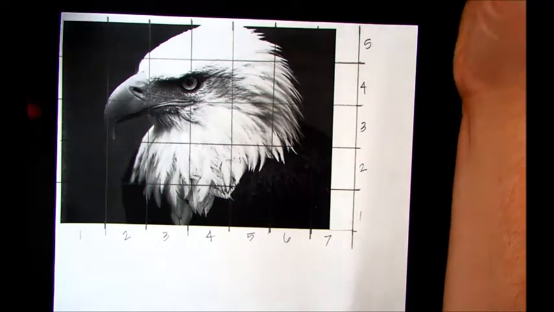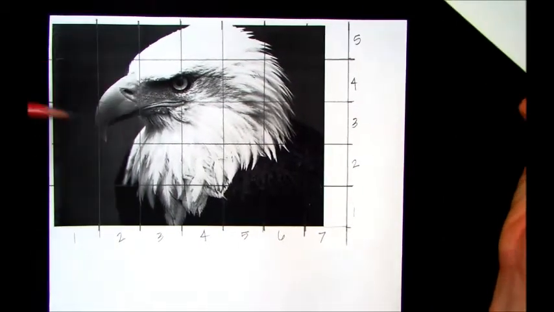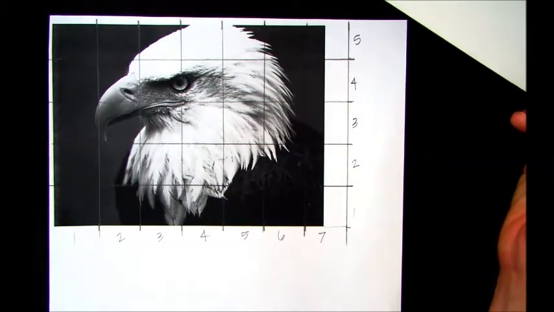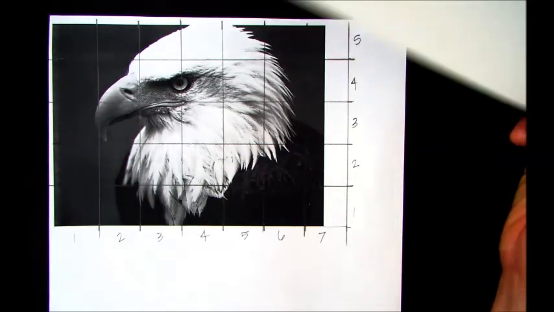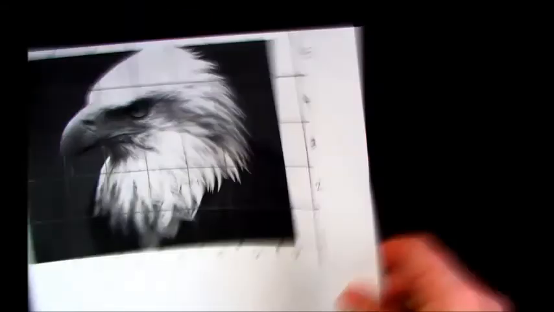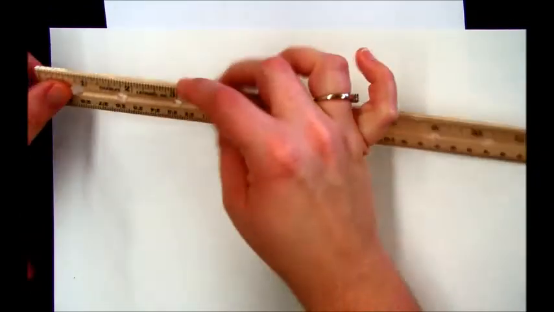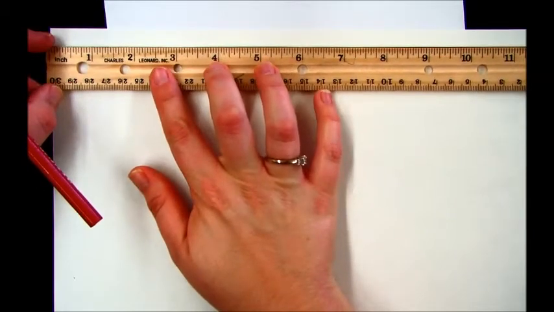With pointillism though, it's actually a good idea to keep your drawings relatively small. I wouldn't do anything bigger than a 2-inch grid on this because you're going to be doing lots of dots, lots of stippling, and for some students that can get kind of tiring. So keeping your image small is actually better.